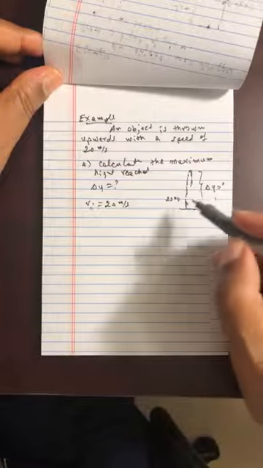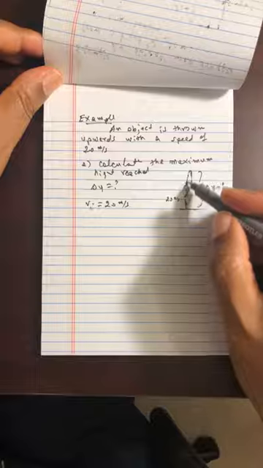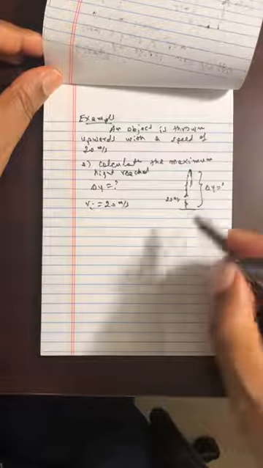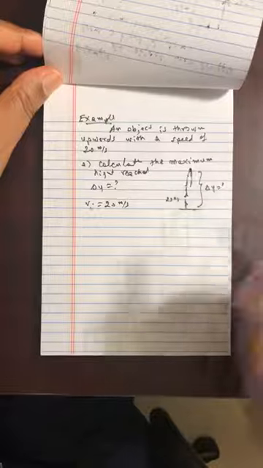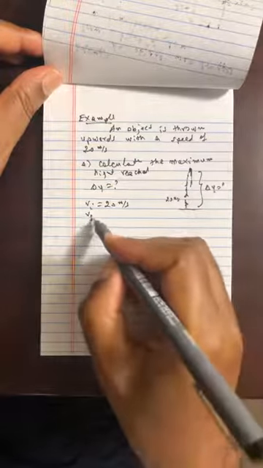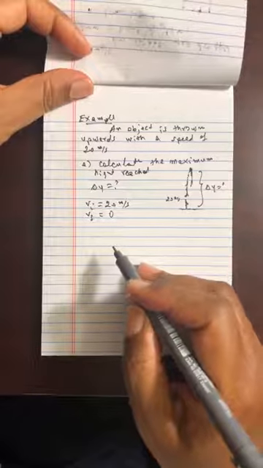Now, what do we know at the maximum height? You see, the velocity as it goes up will decrease. Eventually, at the maximum height, the velocity becomes 0 and then it comes back. So at this point, the final velocity is 0. You have to remember the final velocity at the maximum height is always 0. So now we should be able to solve the problem.